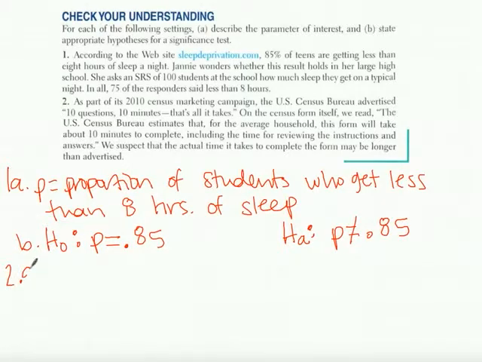All right, number 2. As part of its 2010 census marketing campaign, the U.S. Census Bureau advertised 10 questions, 10 minutes, that's all it takes. On the census form itself, we read the U.S. Census Bureau estimates that for the average household, this form will take about 10 minutes to complete, including the time for reviewing the instructions and answers. We suspect that the actual time it takes to complete the form may be longer than advertised.